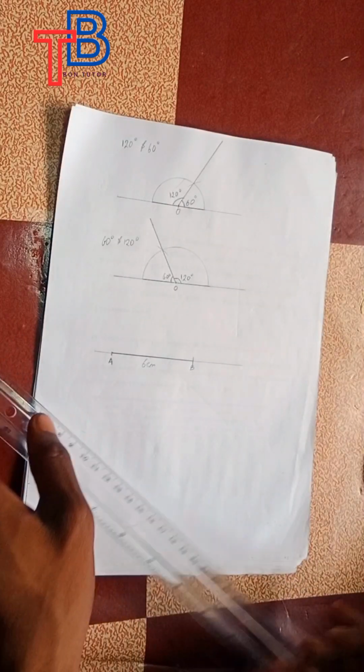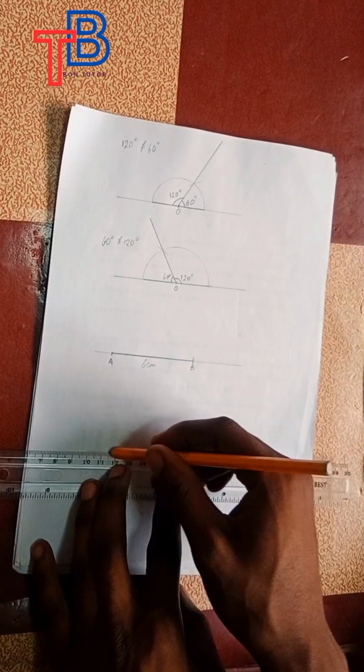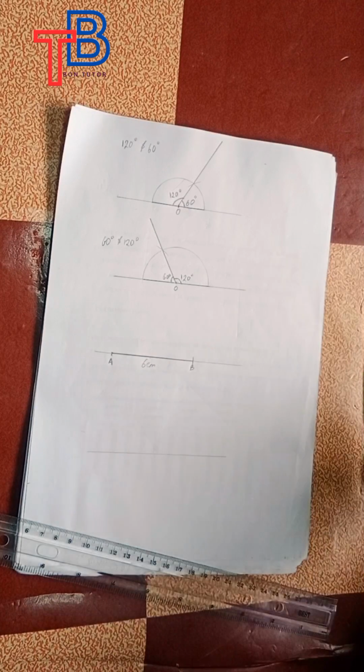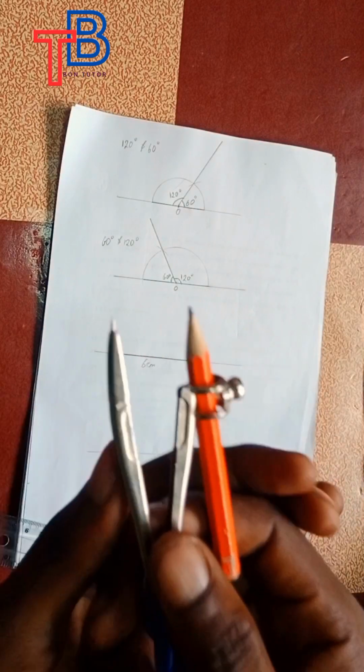The first thing I'll do is what? Yes, I'll draw a straight line. I have drawn a straight line. After I draw the straight line, I'm going to open my compass to any reasonable radius.